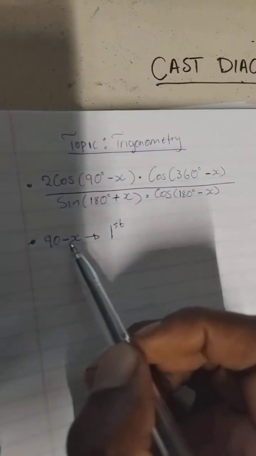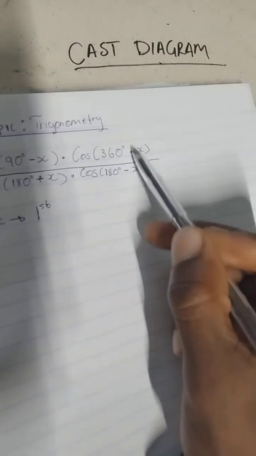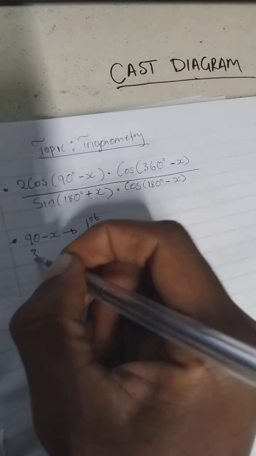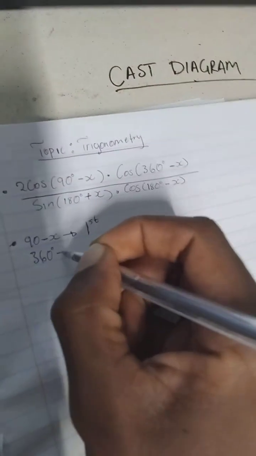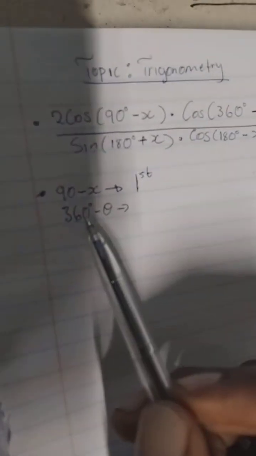So, first quadrant. Now let's focus on 360 minus theta. Where is 360 minus theta according to our Cartesian plane? Is this on the first quadrant?